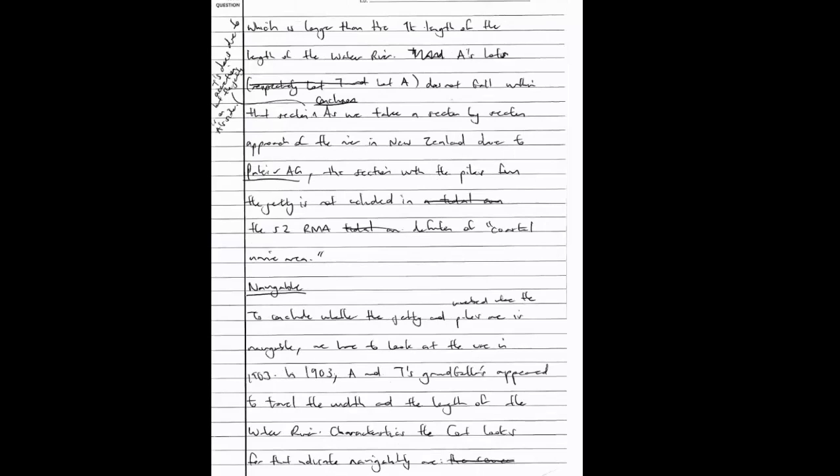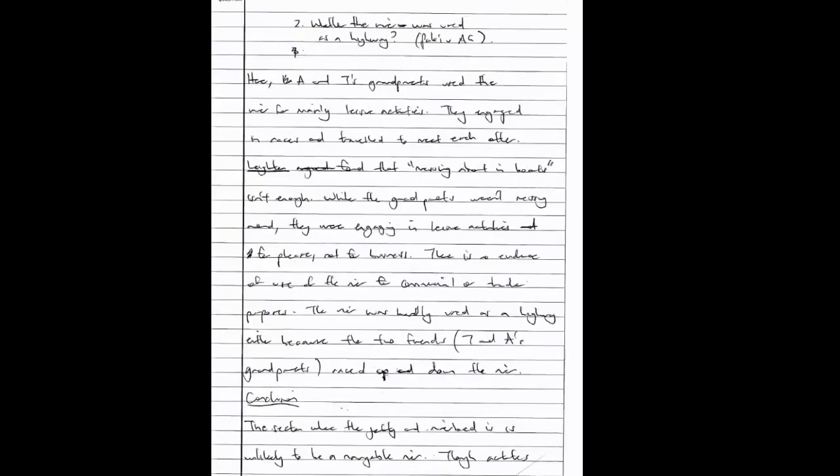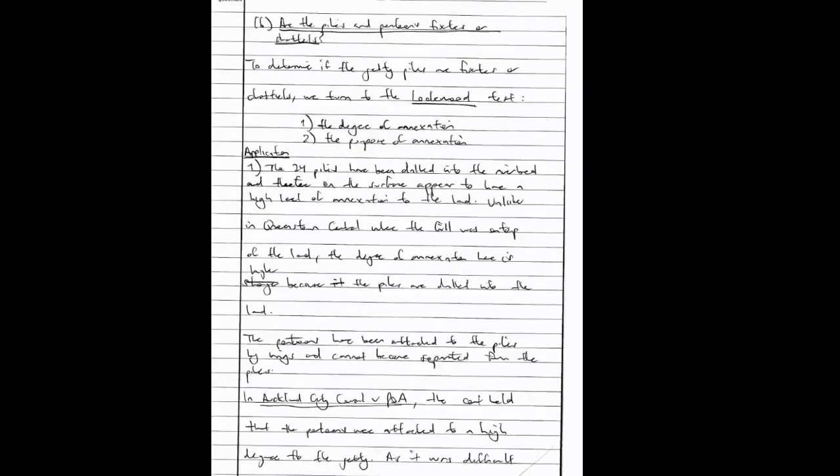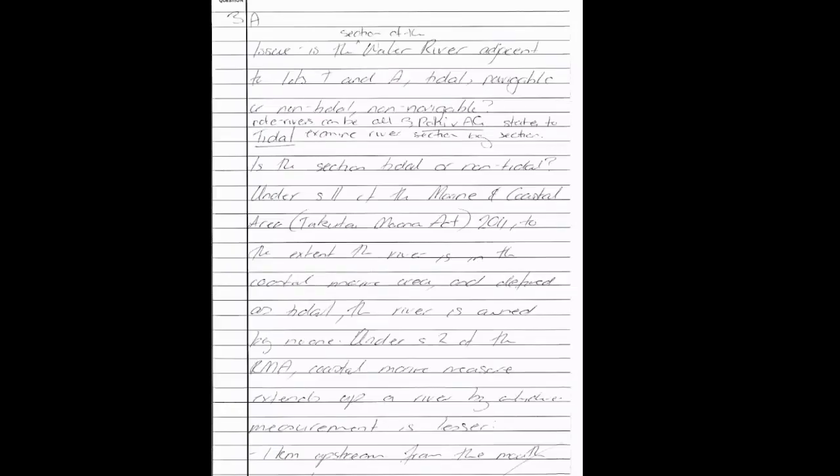What they are doing is they understand the law, they are identifying the issues, they are stating the relevant law very concisely, and they are working through their application for most of the answer. And they are doing so in a way that really gets to the nub of what the problem is about and the advice that the client is seeking.